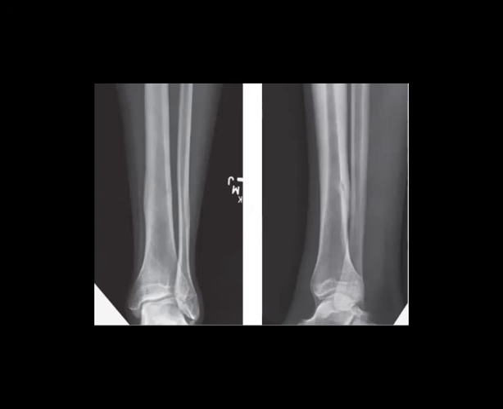So what do you think about this one? Is it hard? Okay, so stress fracture, how you can recognize it? Like a focal area of sclerosis.